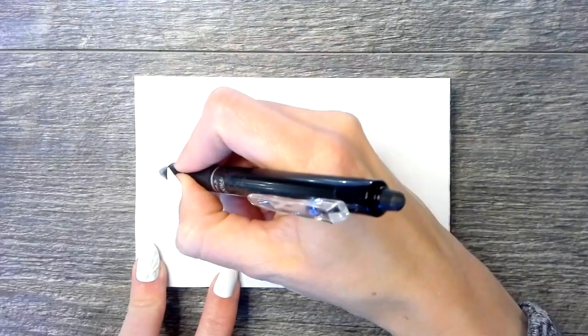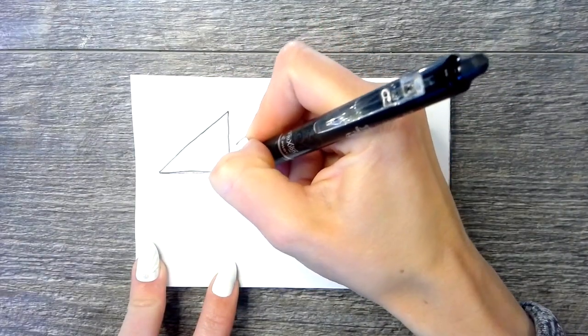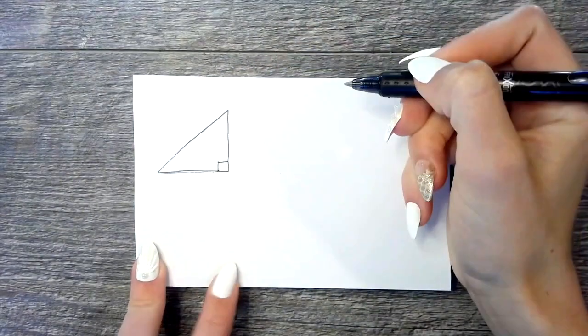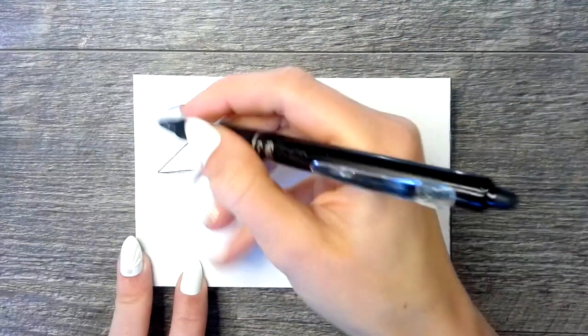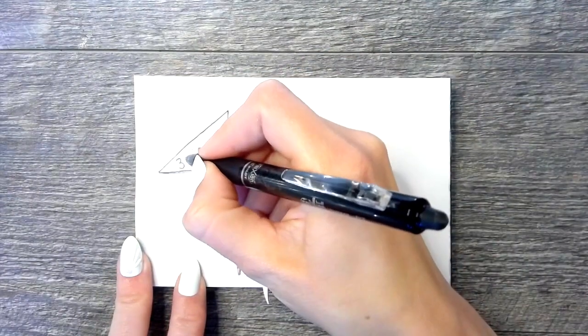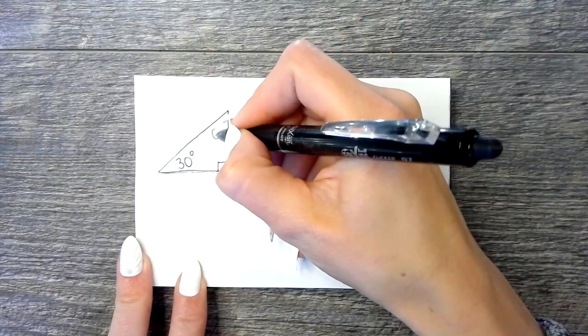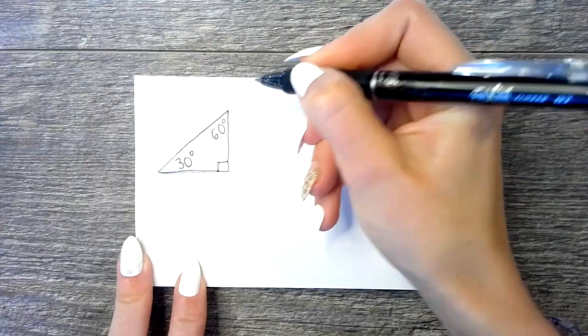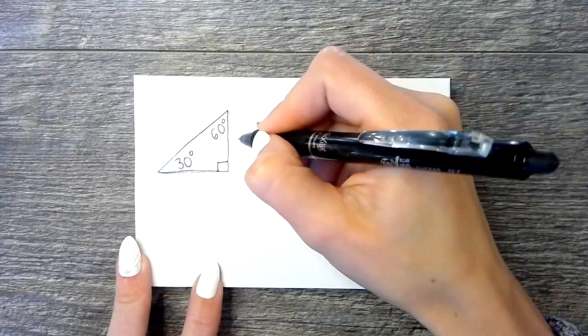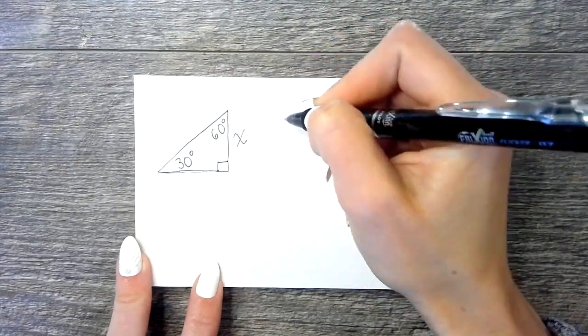So we're going to start off by really solidifying our understanding of 30, 60, 90 triangles. Whenever we work with a triangle problem, you probably want to sketch it out. 30 degrees is in my lower left corner, and 60 degrees is in my top right corner.